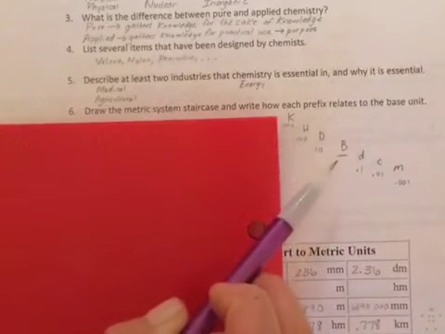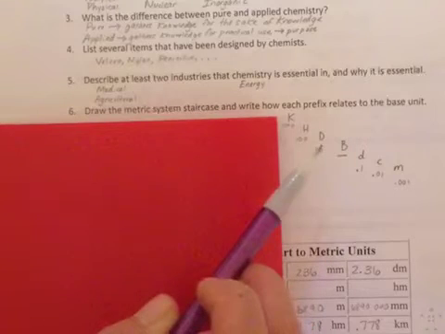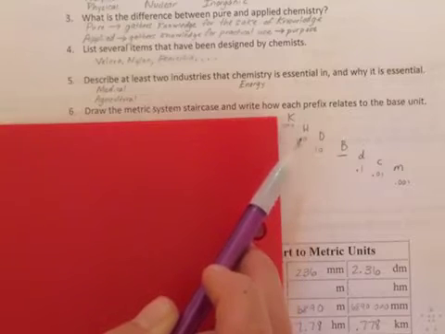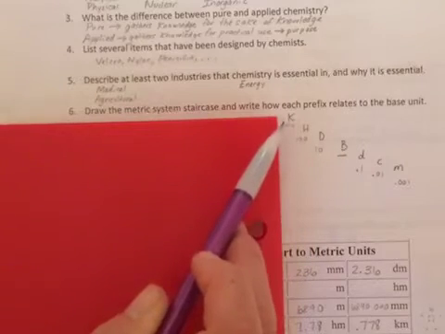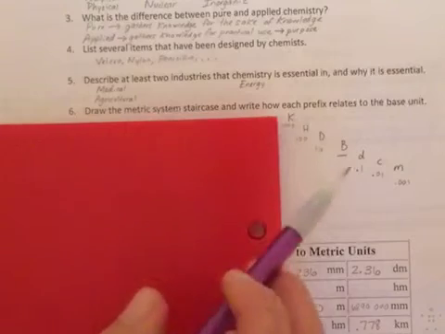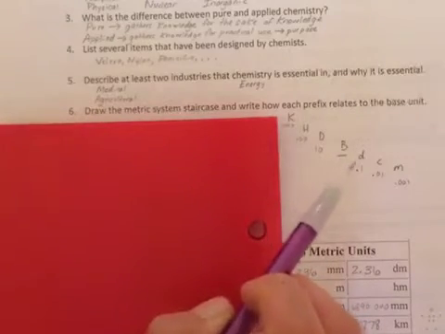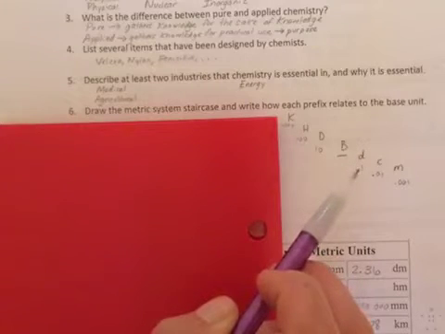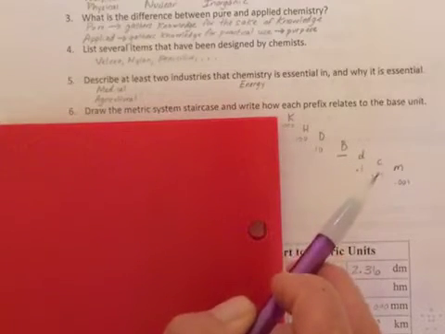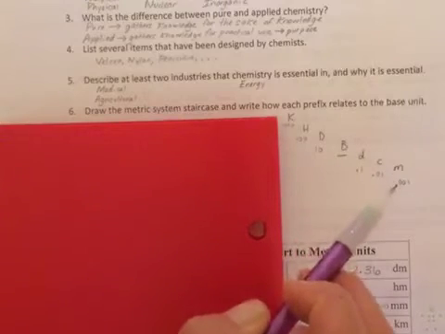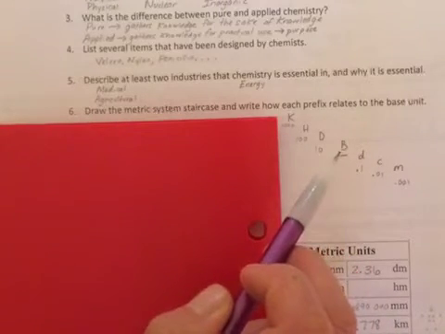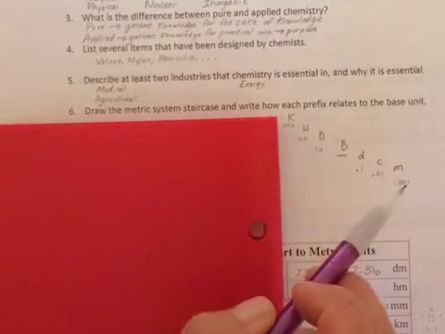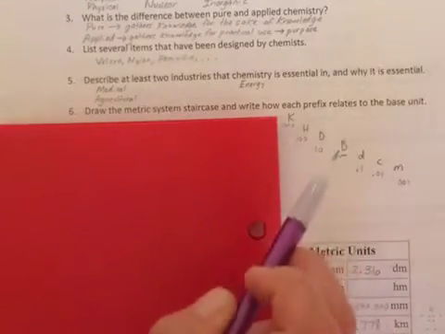And then how they relate to the base unit. Well, there are 10 base units in one of these, 100 base units in one of those, and 1,000 base units in one of those. And then down here, you're going to the smaller end of the spectrum. So deci is 1/10 of a base unit. This is 1/100th of a base unit, and this is 1/1000th of a base unit. So there would be 1,000 of these in one base unit. So you could say there's 1,000 millimeters in a meter.